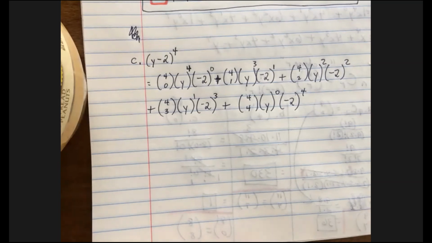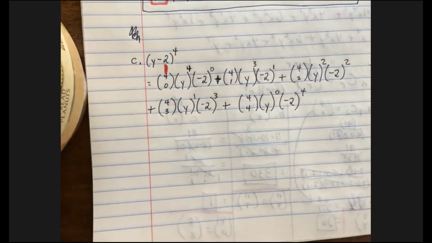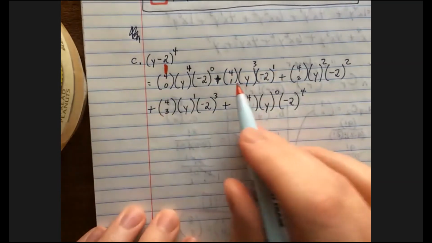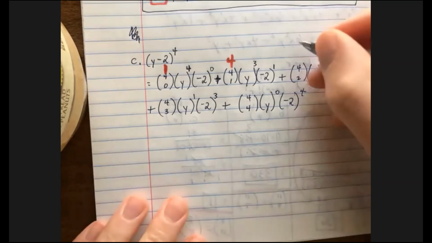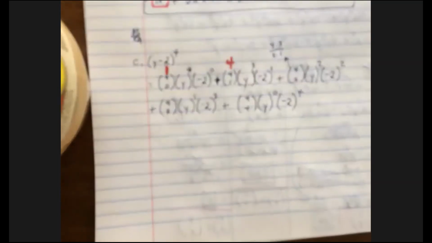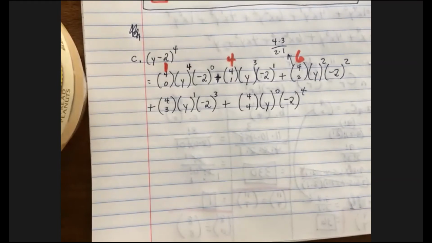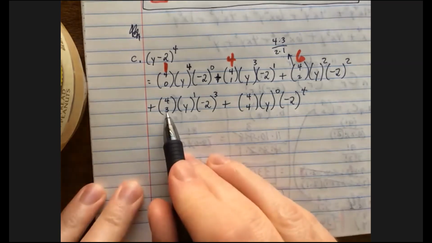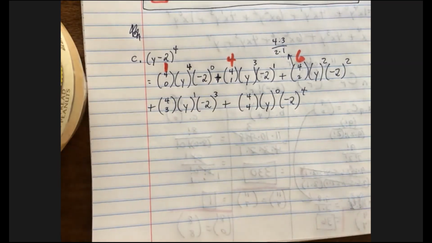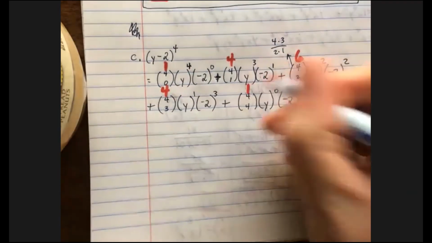Okay, so now we're just going to evaluate each one of those combinations. Well, 4 choose 0 is 1, right? 4 choose 1 would just be 4. 4 choose 2, that would be 4 times 3 over 2 times 1, which is 6. So 4 choose 2 would be 6. 4 choose 3 is the exact same thing as 4 choose 1. So we know that's going to be a 4. And then 4 choose 4 is going to be the same thing as 4 choose 0. So that's going to be a 1.